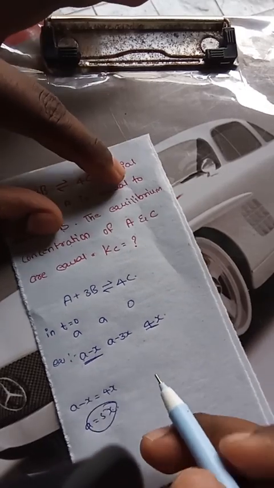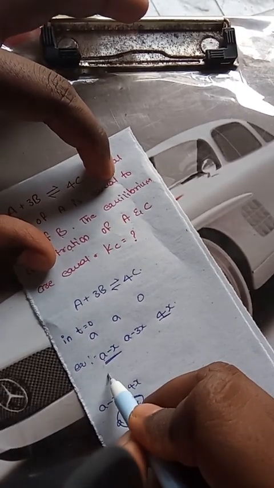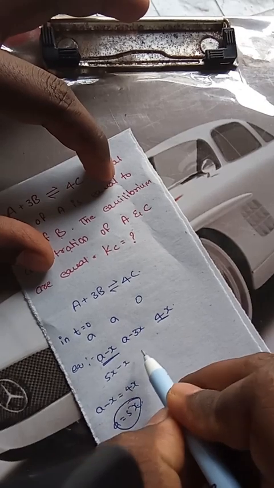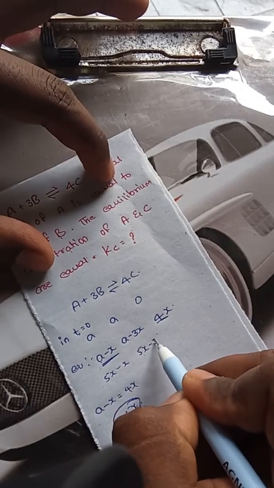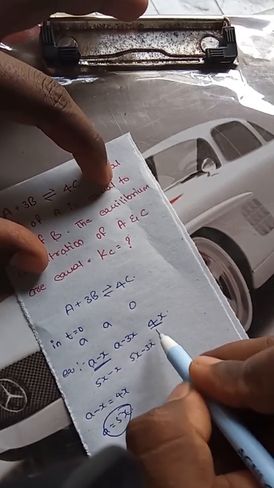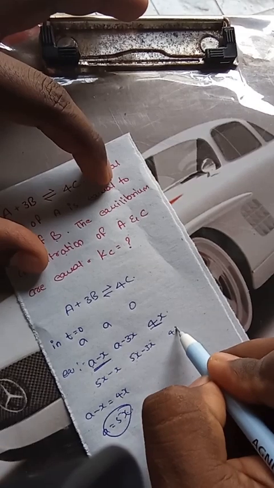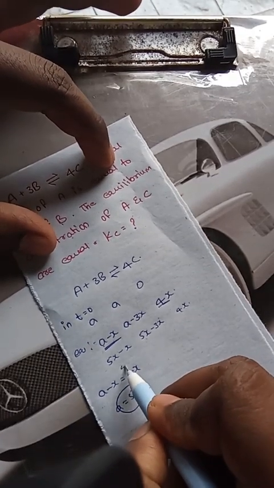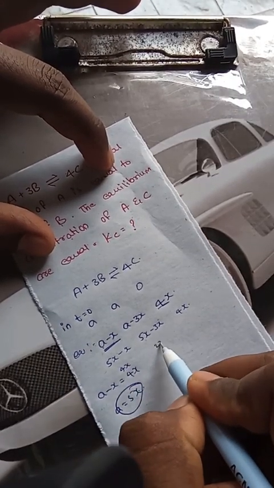I'm going to substitute here: 5x minus x, 5x minus 3x, and here 4x. So here will be 4x, here is 2x, and 4x.